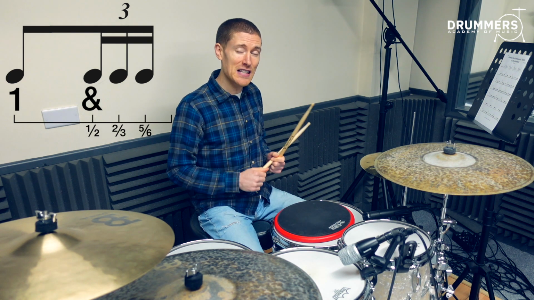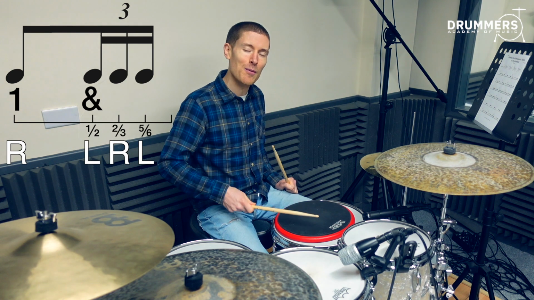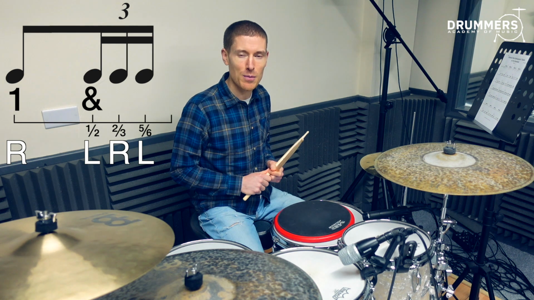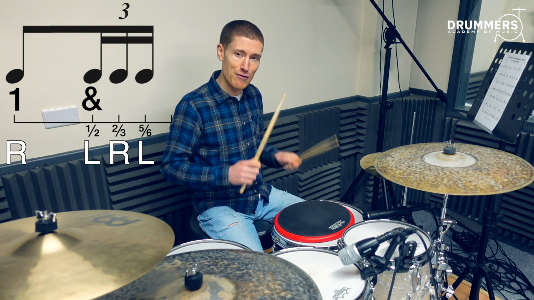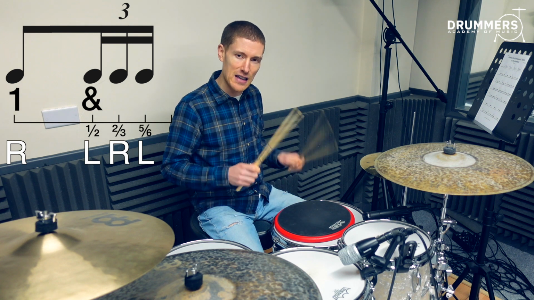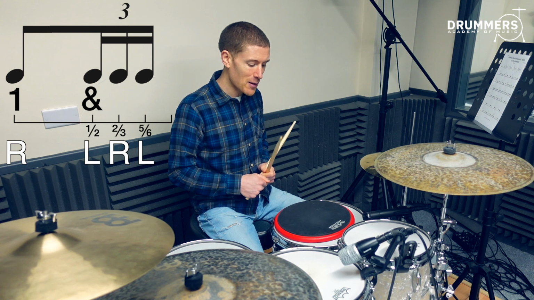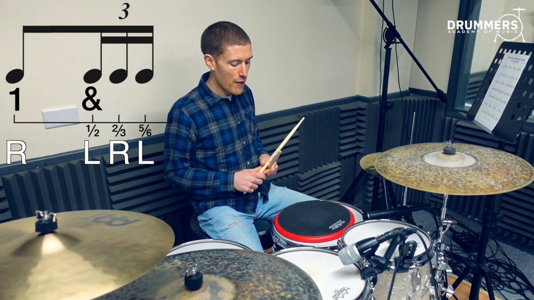Okay, so if we try the single stroke sticking pattern, we're going to play a right hand for the 8th note on the downbeat, and then we're going to play left, right, left for the 16th note triplets on the upbeat. Okay, so we got right, left, right, left, right, left, right, left, right, left, right, left, right, left, right, left. Okay, so we'll try that same rhythm, just a different sticking pattern on the pad. We got 1, 2, 3, 4.